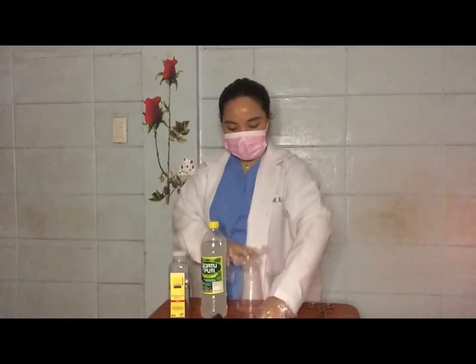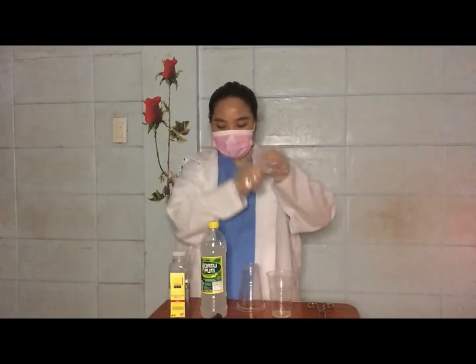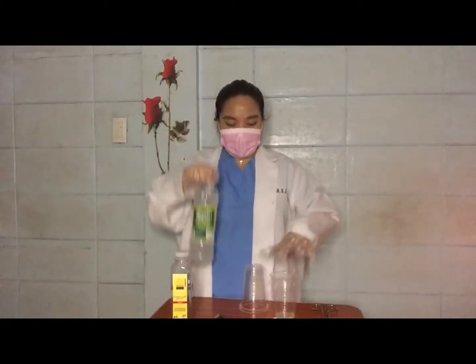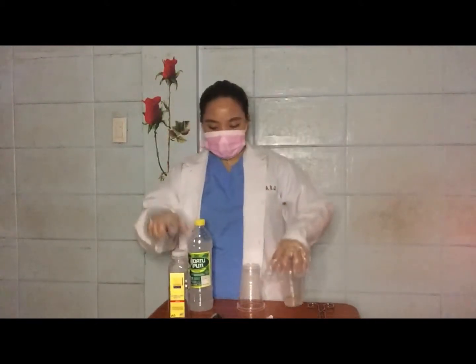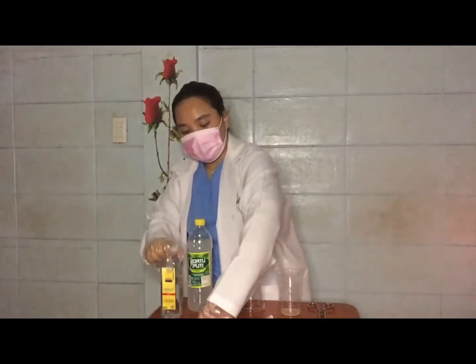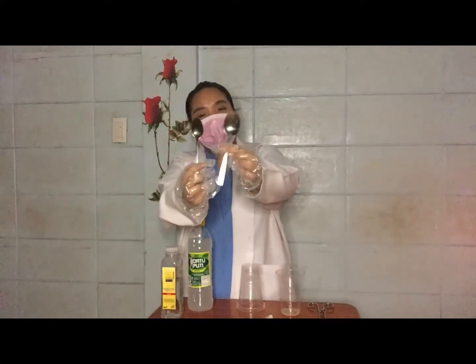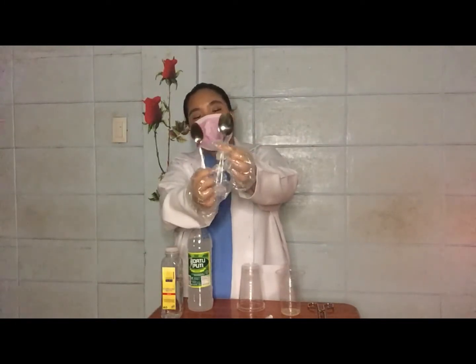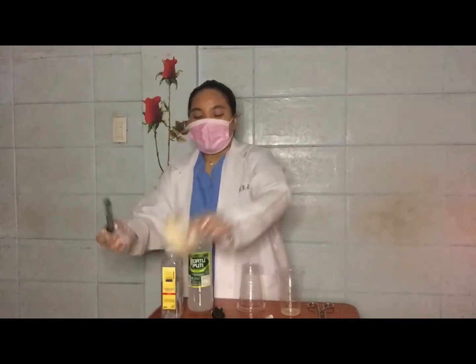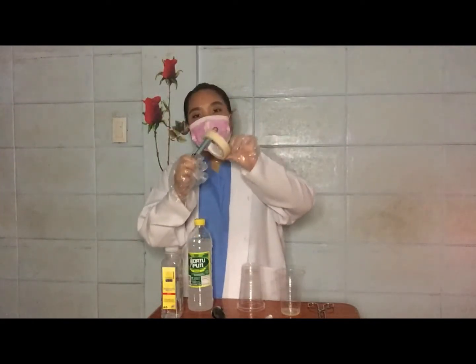So, for the second part of this experiment, we will now be testing our samples. For the preparation of our samples, we will be needing, of course, tongs, plastic cups, syringe without needle, vinegar, lemon juice, water, measuring spoon or different sizes of spoons, and tape and pentel pen for labeling. So, let's start!